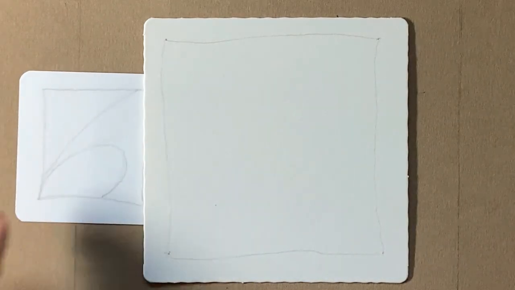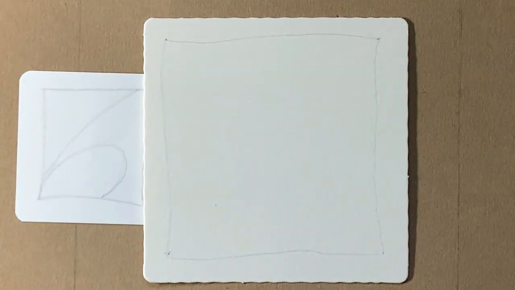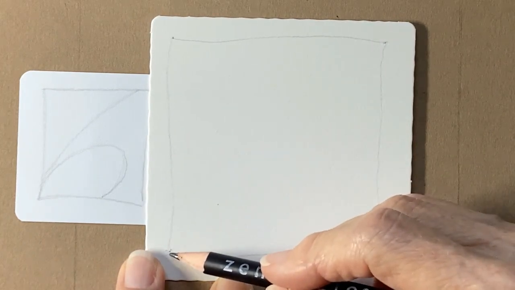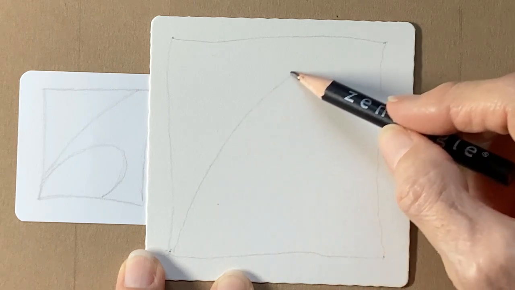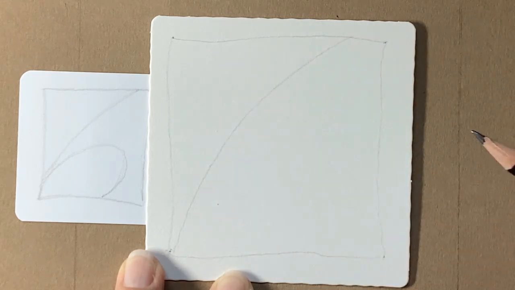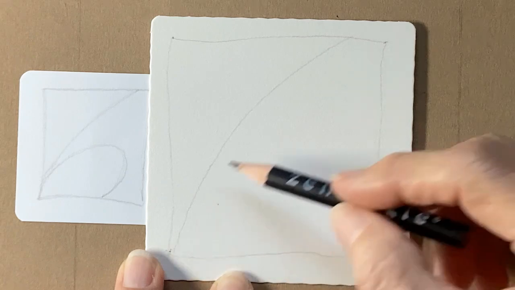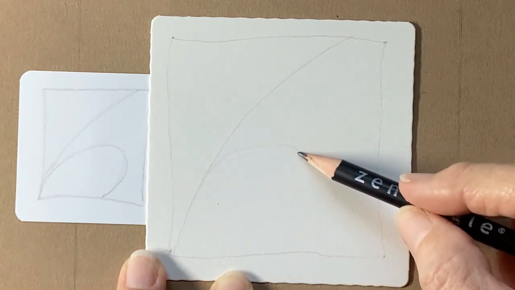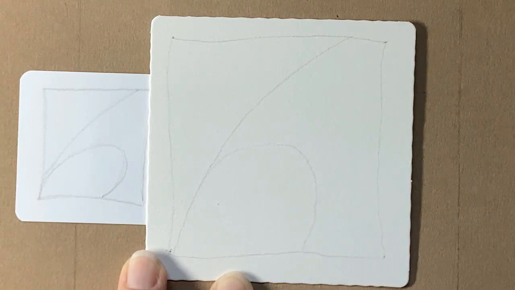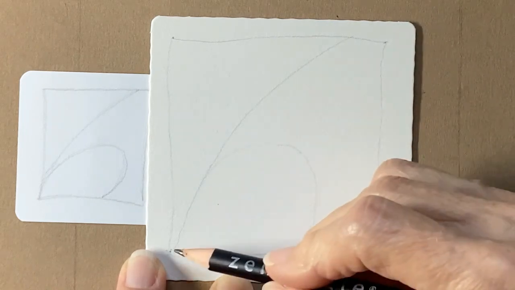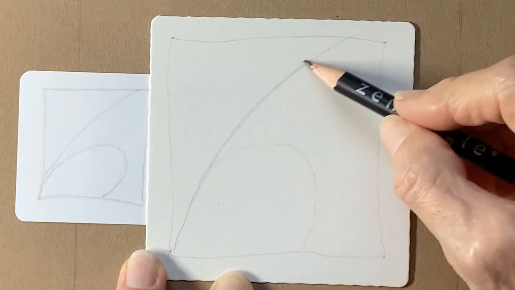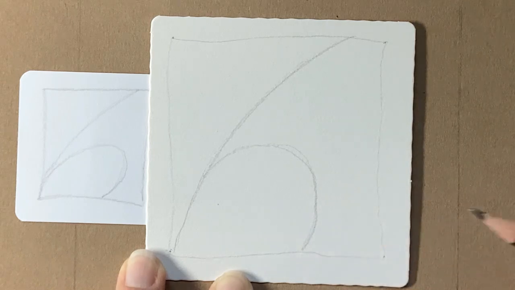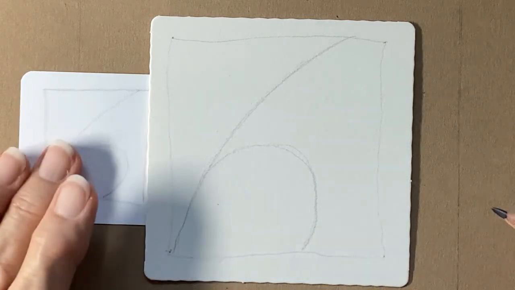Okay, and now we're going to add this string. And when you add your string, just keep it light. And remember, it's just a suggestion. You don't have to fully stay within the lines. Okay, so we have a line, and then we're just going to do a curve coming around this way. Okay, I'll do it a little bit darker. I'm not sure if you're able to see it. Okay, so there's our string.